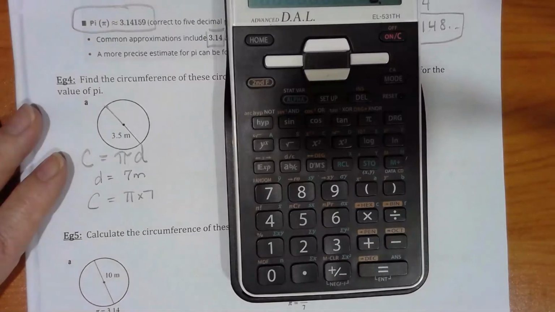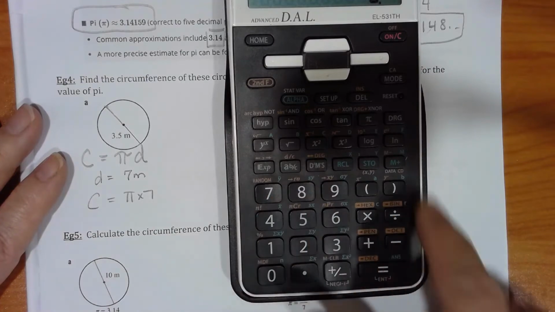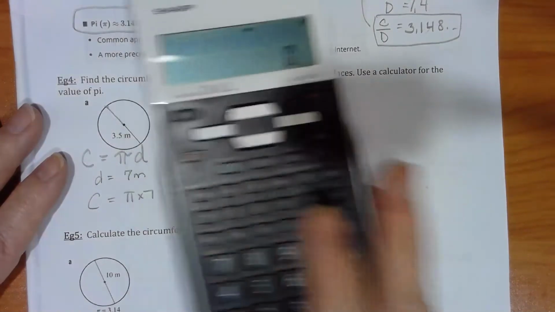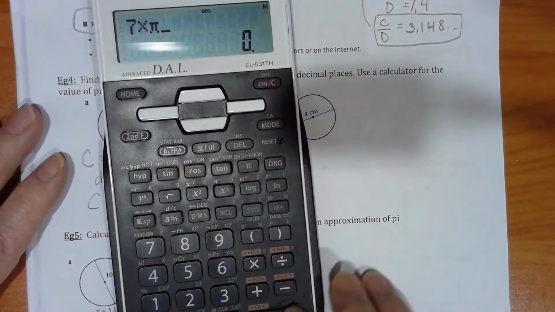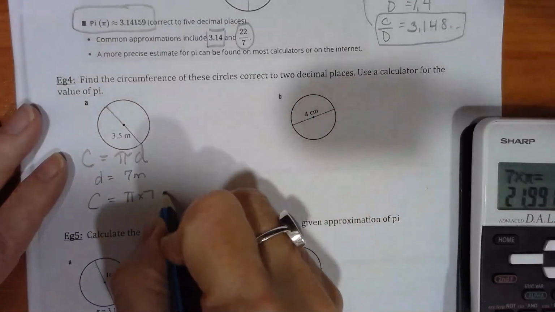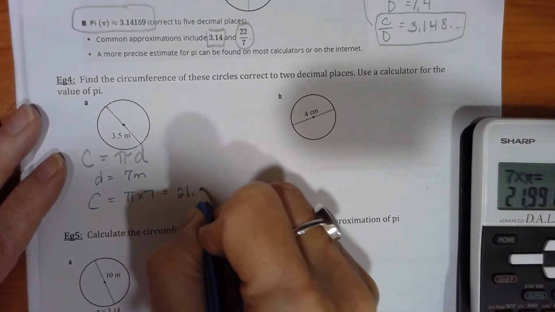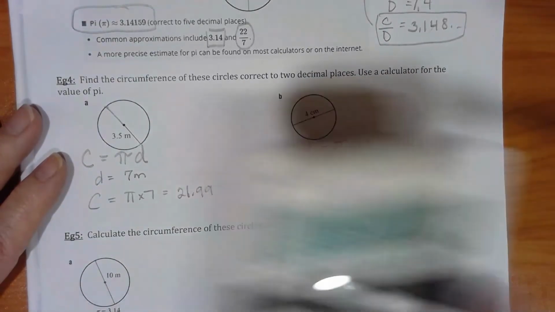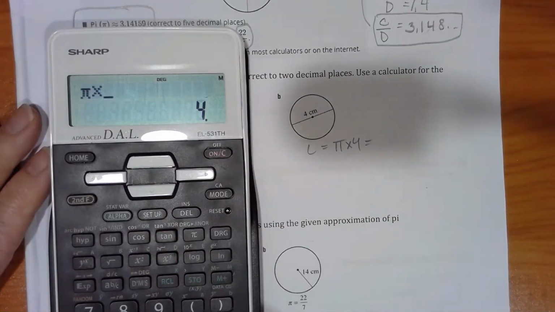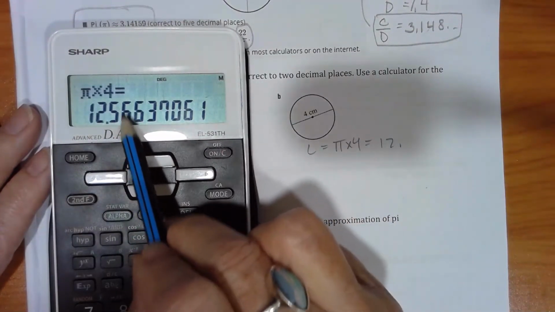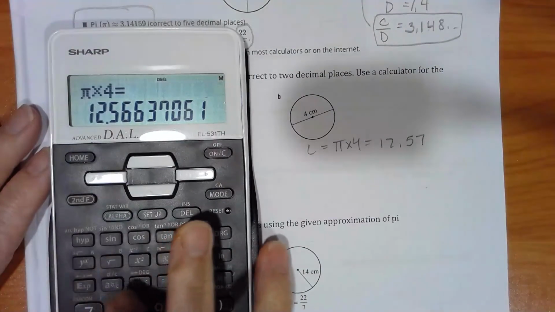It says use your calculator. The pi on your calculator is, probably should have thought of that earlier. It's there. Oops, it's so shady in here. It's right there. Okay, so I'm going to do 7 times pi. I get 21.991, blah, blah, blah, and it says 2 decimal places. So 21.99. This already has the diameter, so it's a real easy one, pi times 4. I get 12 point, now this says 5663, blah, blah, and I want 2 decimal places, so I have to round here, so it's going to be 57. Make sure you remember how to do your rounding.